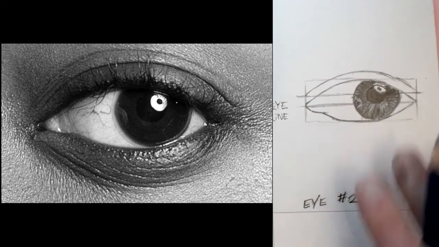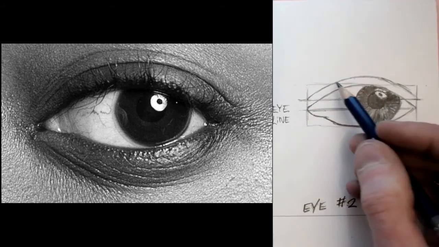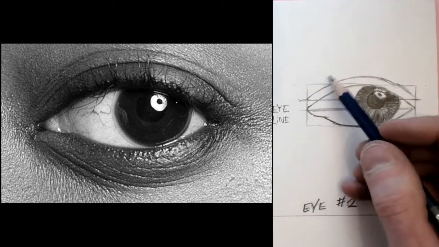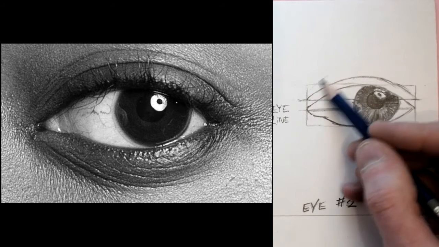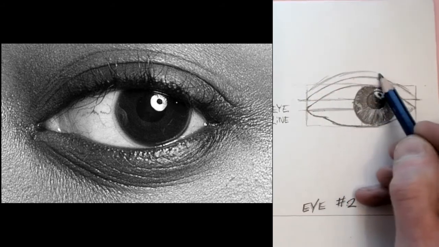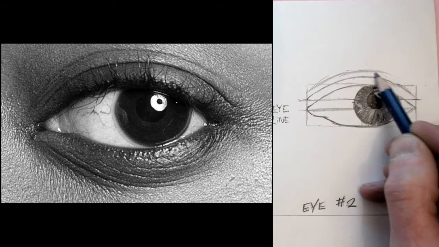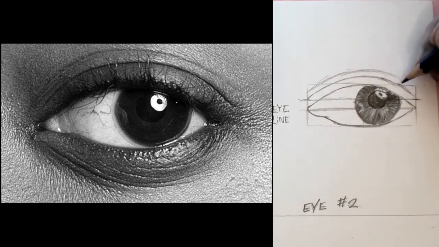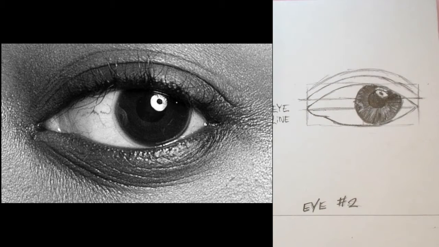And then we do have another eyelid fold above. It's not nearly as noticeable. It is a bit lighter, but we're going to go ahead and sketch that in anyway. So just follow the other eyelid fold line that you had drawn.